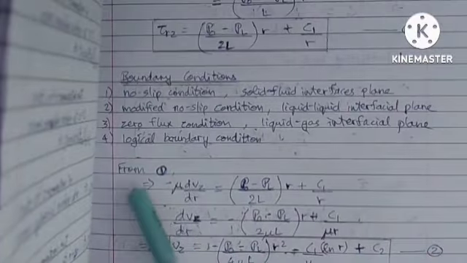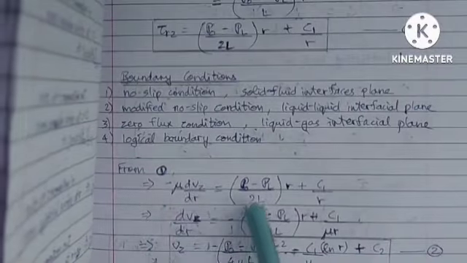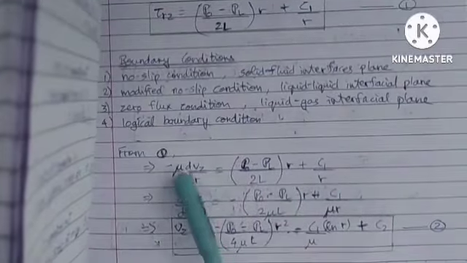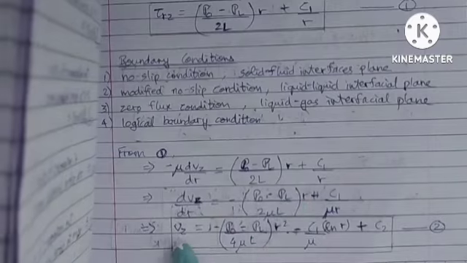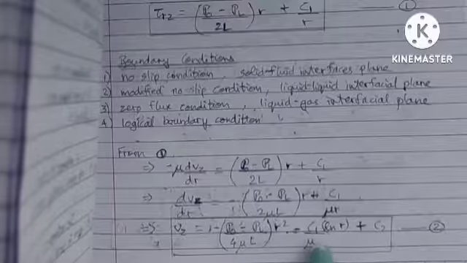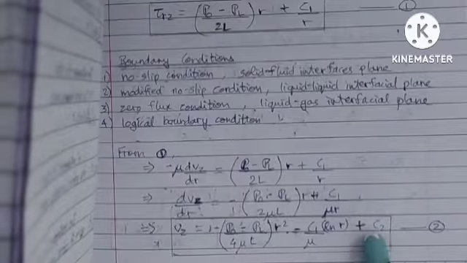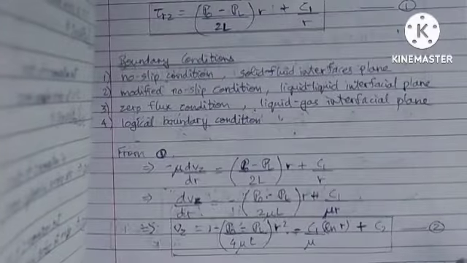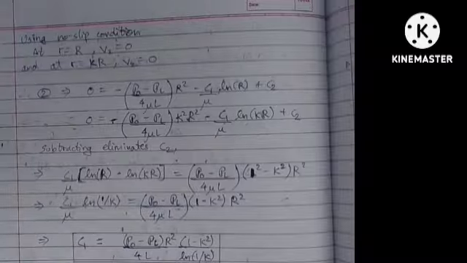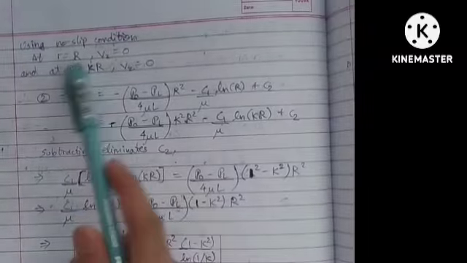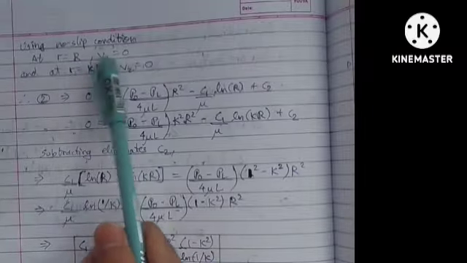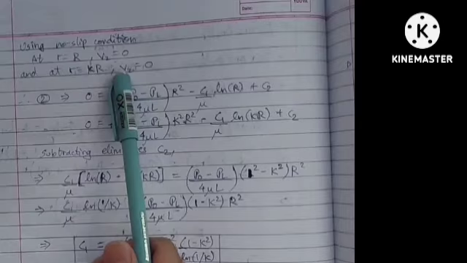From this equation we can write minus μ dvz upon dr is equal to (p0 minus pL) upon 2L into r plus C1 upon r. Upon solving and integrating, it gives Vz is equal to minus (p0 minus pL) upon 4μL into r square minus C1 upon μ into ln r plus C2. This is our equation 2. Using no slip condition at r equal to R and r equal to κR, at both places Vz is equal to 0, like we saw with the diagram, velocity distribution.